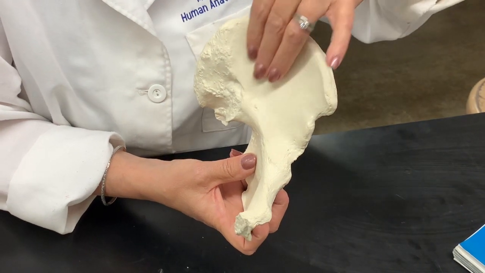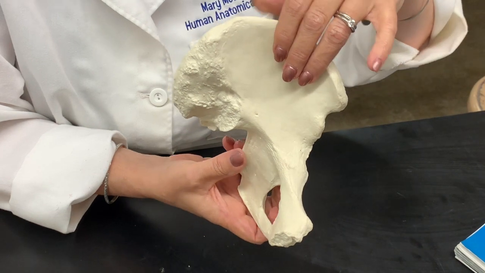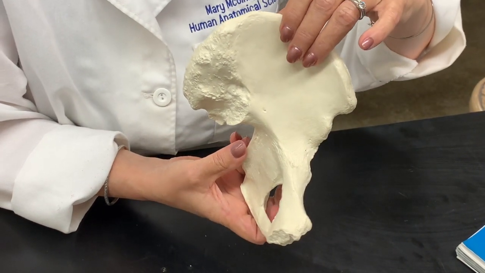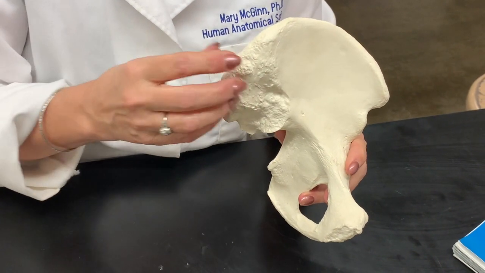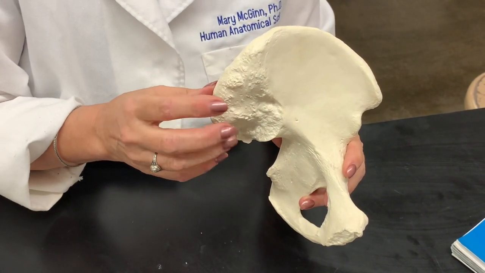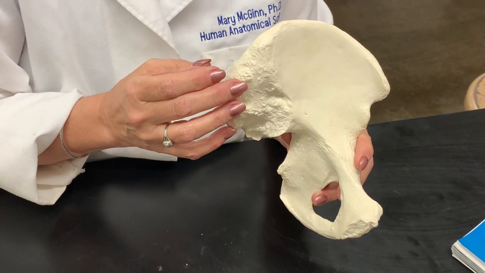We also have a very large flat area here. This is our iliac fossa, and that is the origination of iliacus. Over here, the bumpy surface that looks like an ear sticking out of the face is your auricular surface. This is going to articulate with the auricular surface of the sacrum.